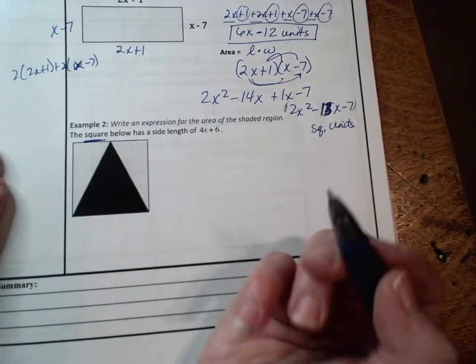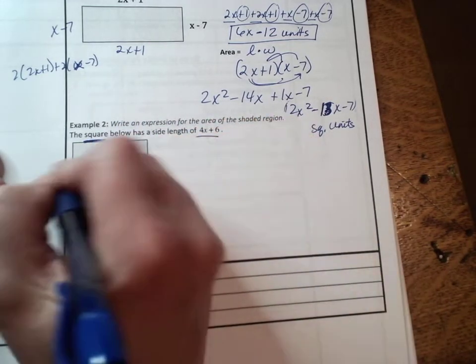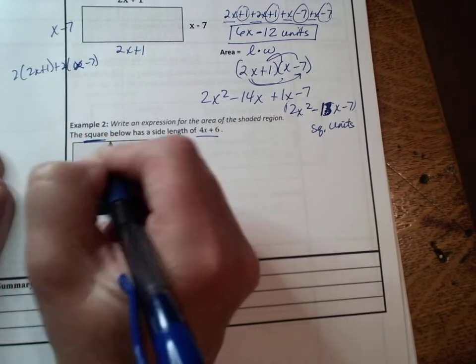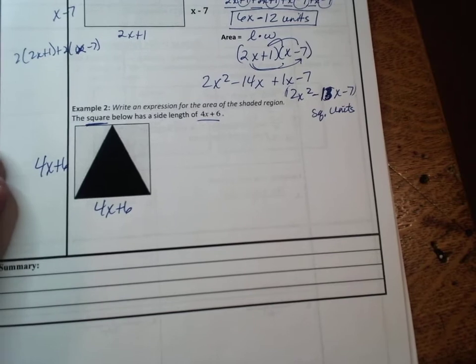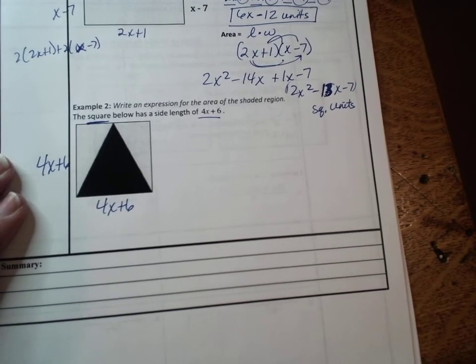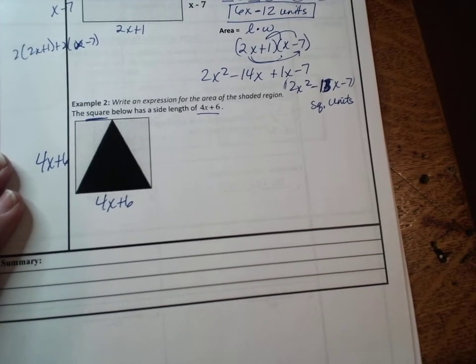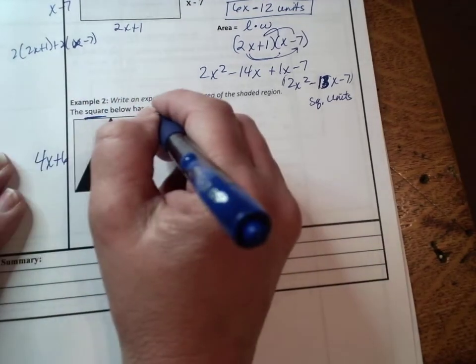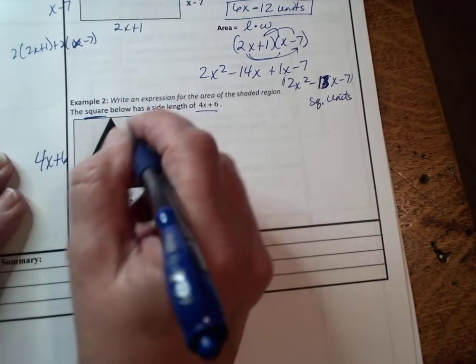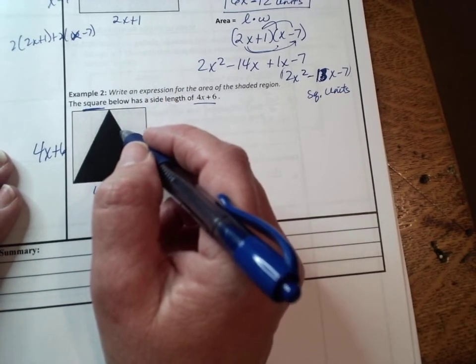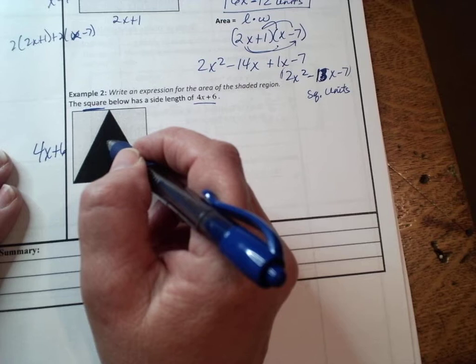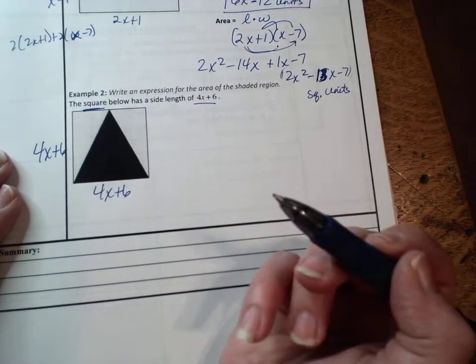Because you look at it, you're like, I have no measurements. You got to read this whole thing. The square has 4x plus 6, and this side is 4x plus 6. Okay, so let's talk about this. So first of all, we need to find the area of this square. And then it looks like we should be able to find the area of the triangle and then subtract them.